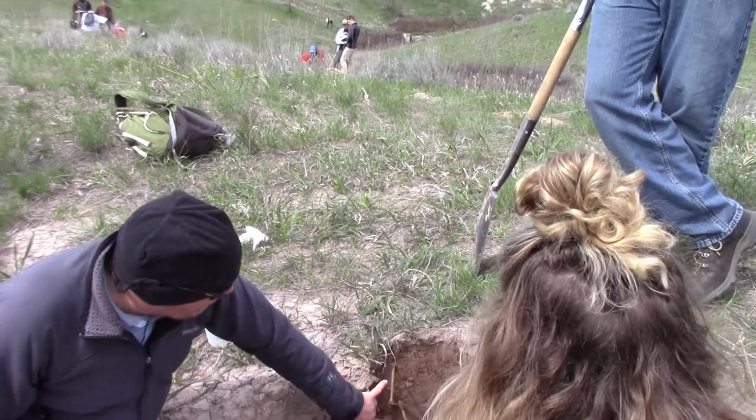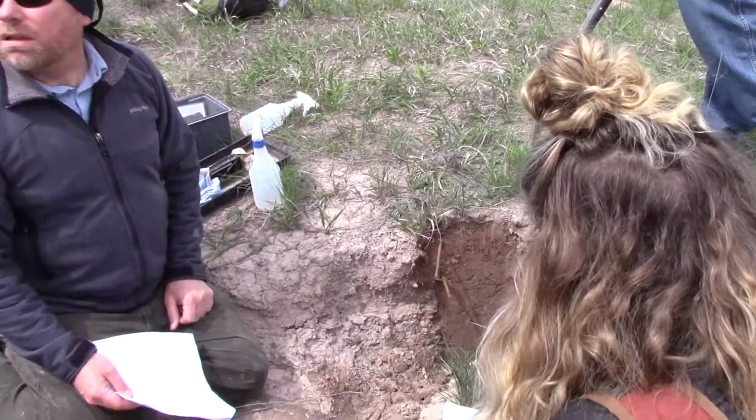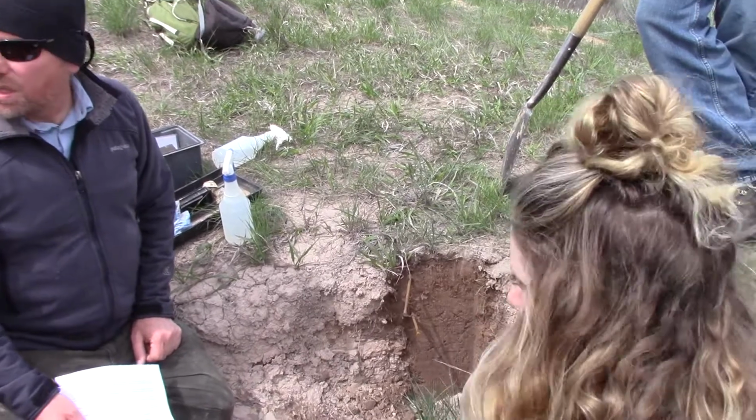Okay, this would be A, this would be B. Right, and vegetation would just be grass on top.